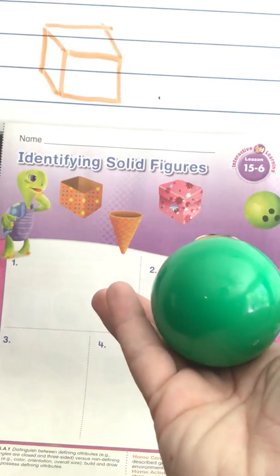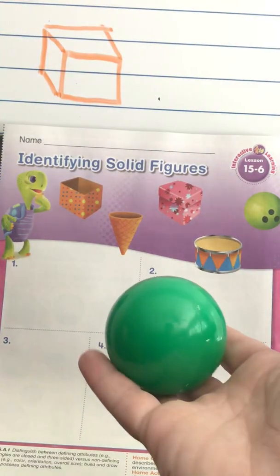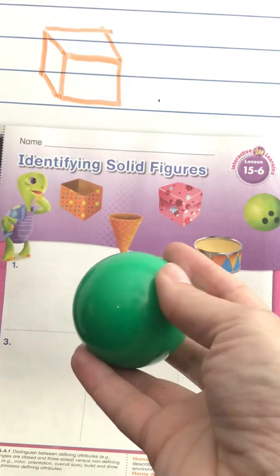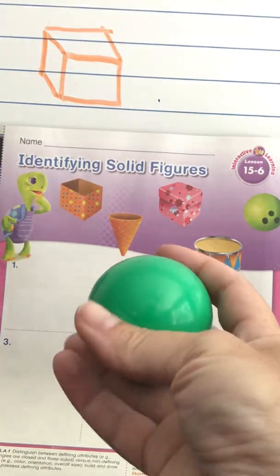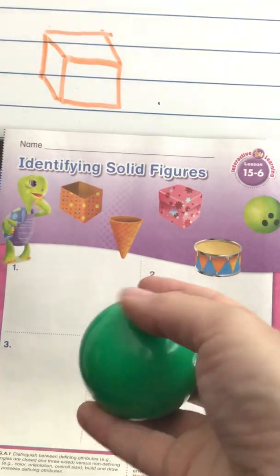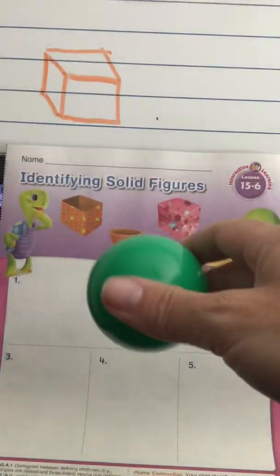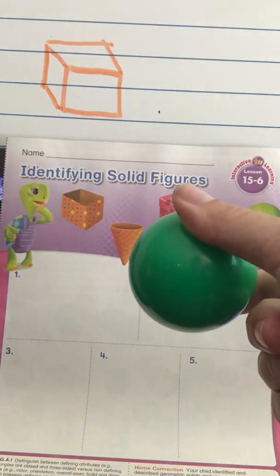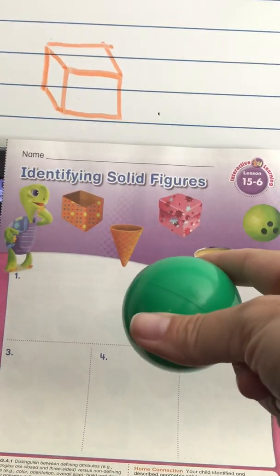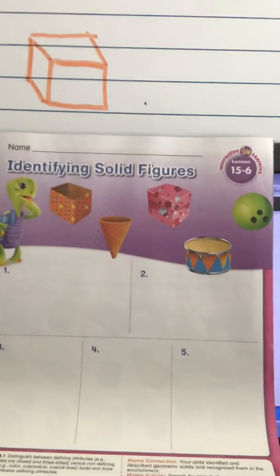So a sphere, it's not a circle. A circle is flat. A sphere I can hold in my hand has all curves. There's no flat parts. There's no pointy parts. So if I put it down, it would roll. All right, it does not have flat parts to stand up. In the box for number 2, we're going to draw something that is in the shape of a sphere.